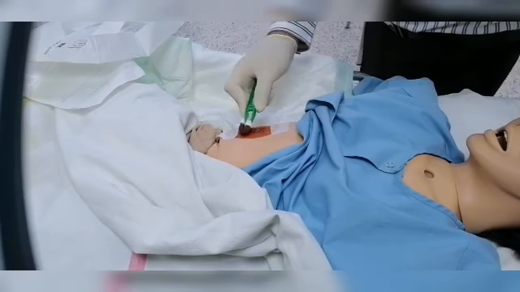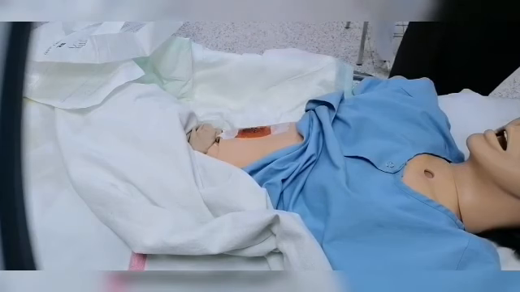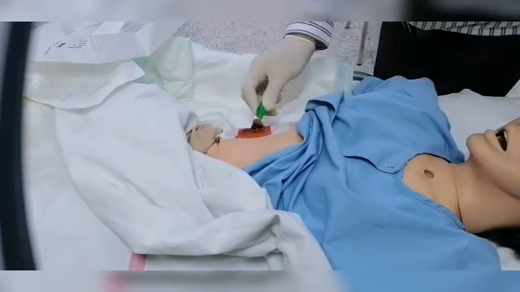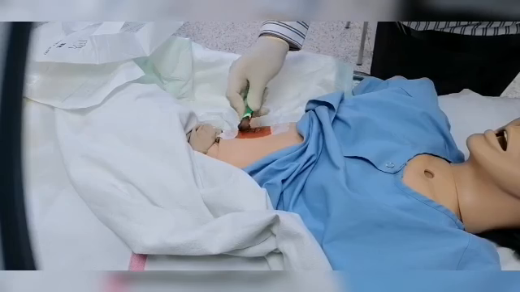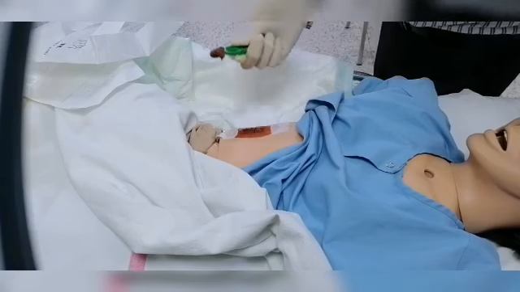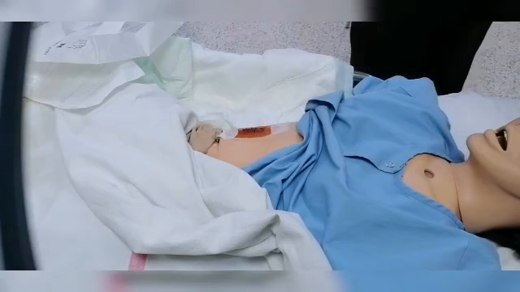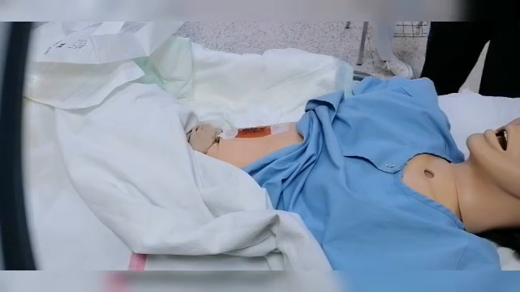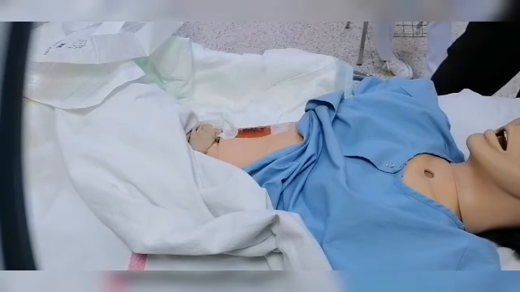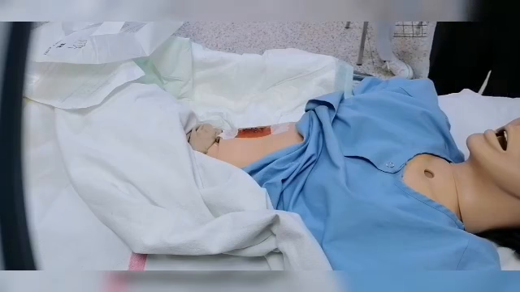I know that you will not be able to see well. Because of that, I am doing this. Then I have to put the used one in the jelly pots. See, I will dip it inside the solution.